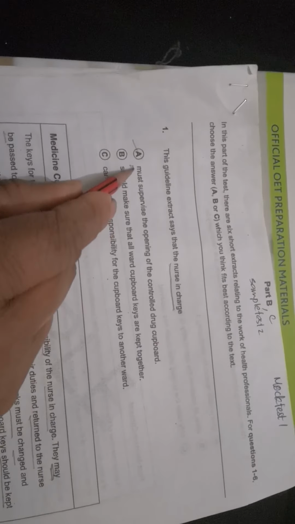So first you should read and understand the text. Here it is talking about the medicine cupboard keys and the responsibility, everything is given here. So first you need to read and understand the text. Now you read the question. The guideline extract says something about what the nurse in charge should do. You can underline that.